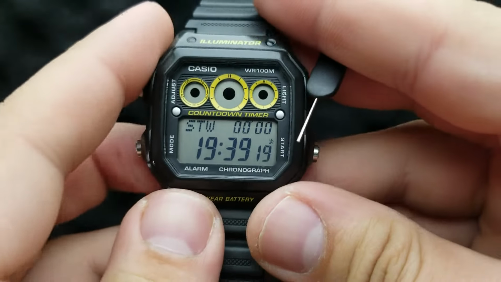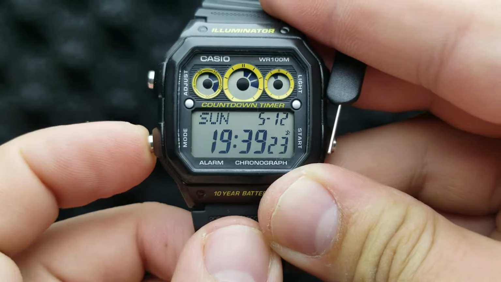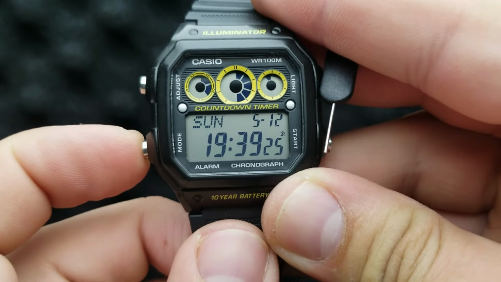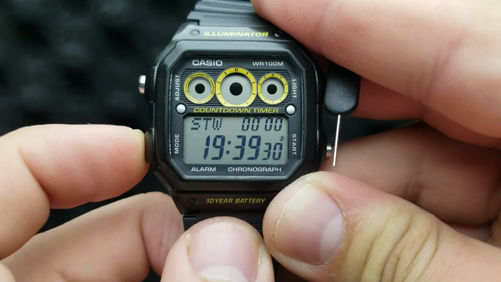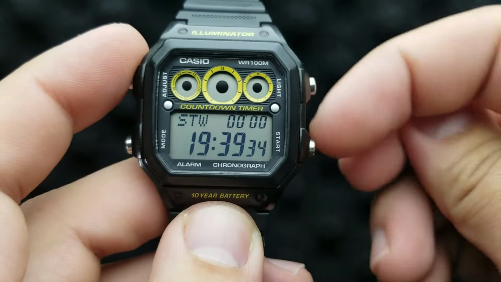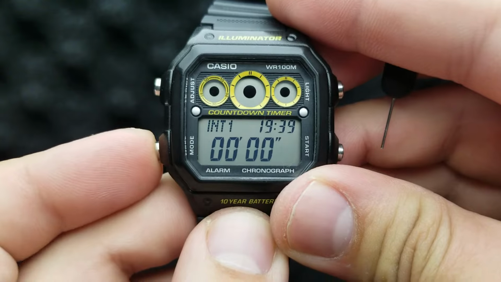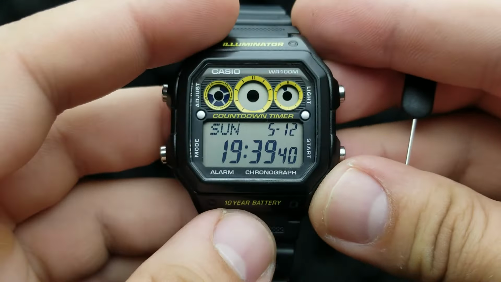To unmute it, simply, as you can see, when I press the mode button, it doesn't have any tunes. To unmute it again, press and hold the same button until it disappears. Now, when I shuffle my watch, there's a beep on every press of the mode button.